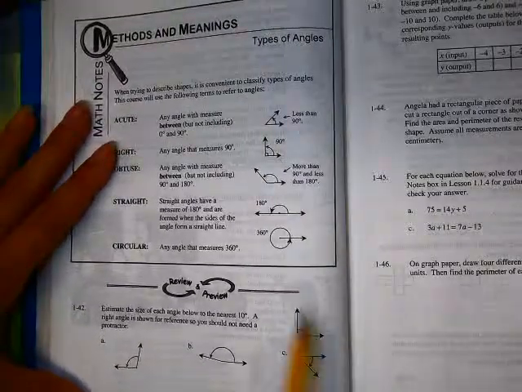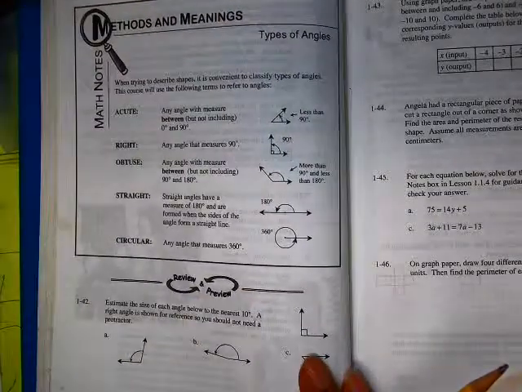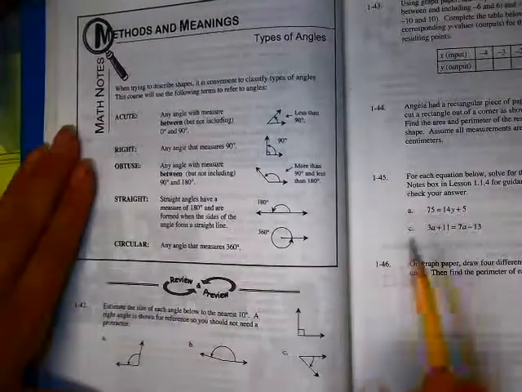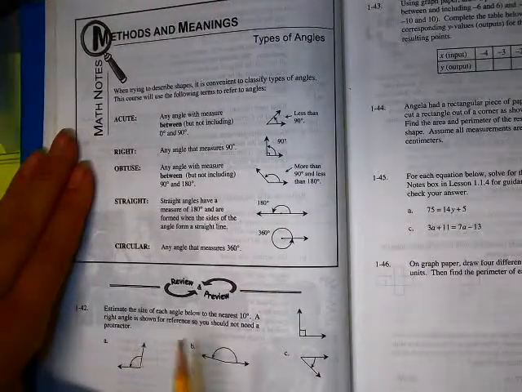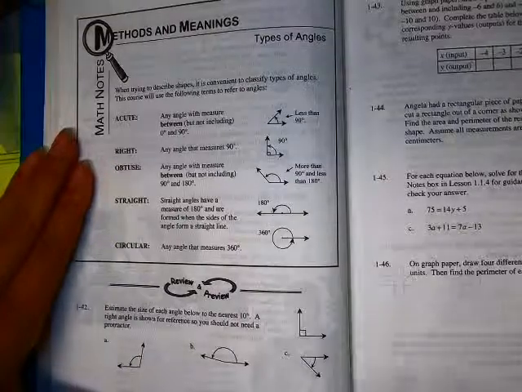Hi, we are looking at these. You had a few questions on this section, so we're going to start with number 42. For 42, we're just estimating the size below to the nearest 10 degrees, so we're just kind of estimating it.